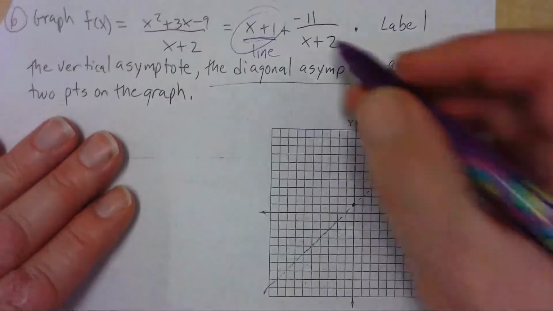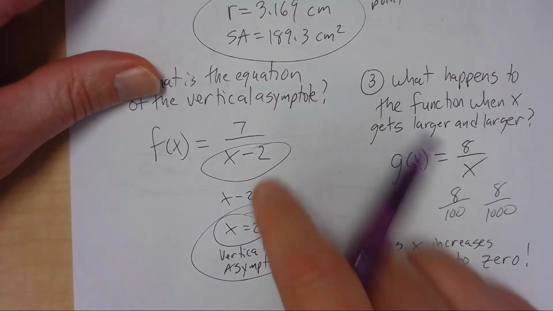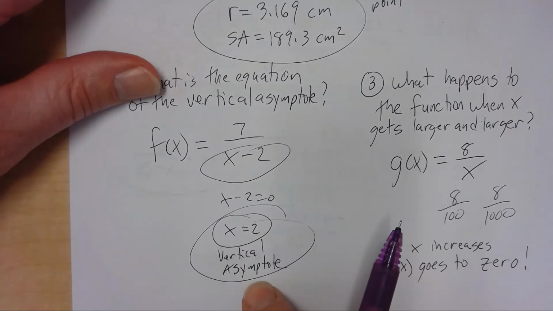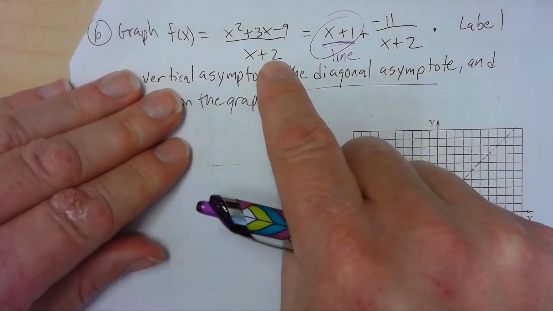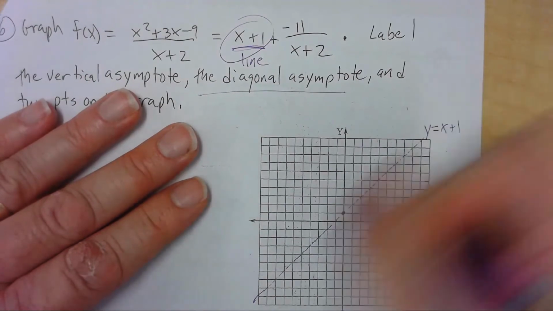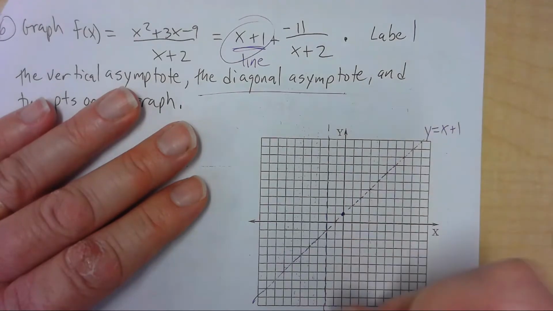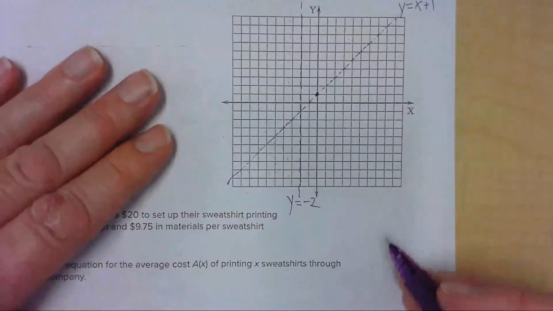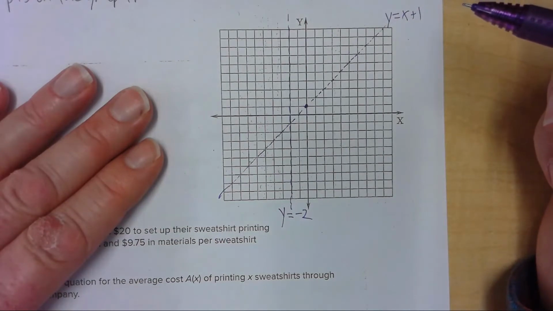And then notice, if we go back to this question here, 2 minus 2 is 0, and you can't divide by 0, so x equals 2 is the vertical asymptote. Now I'm going to apply that to this question. How about negative 2? Negative 2 plus 2 would be 0. So this is y equals x plus 1, that's the diagonal one, and then this one here is x equals negative 2. So negative 2 is the diagonal.